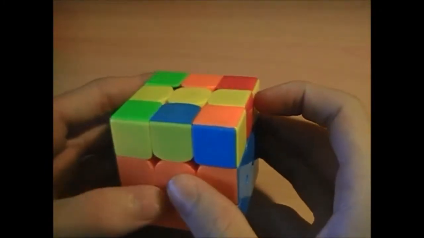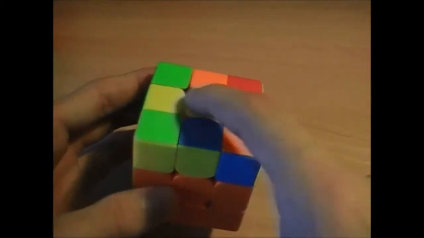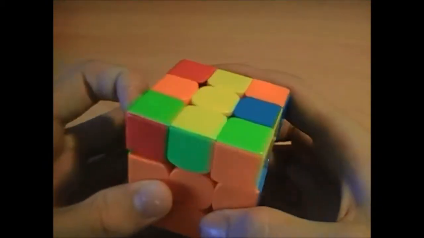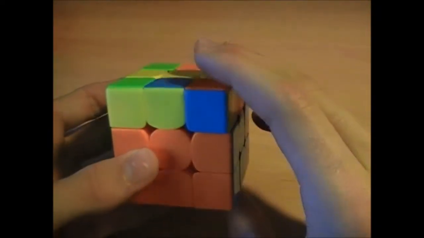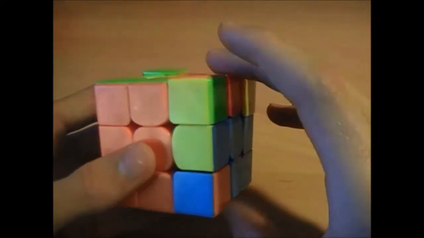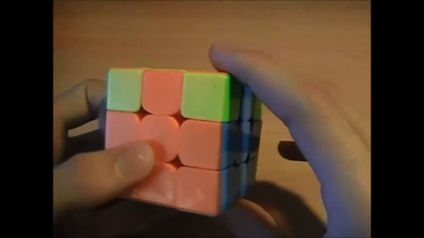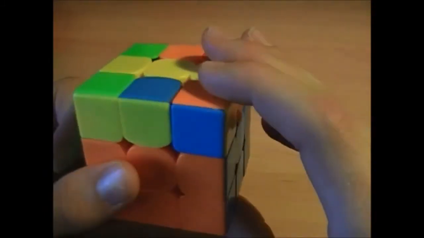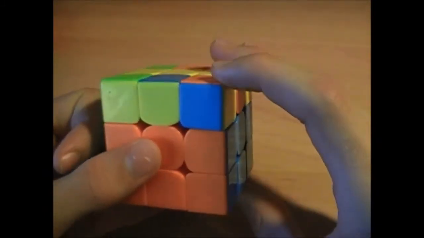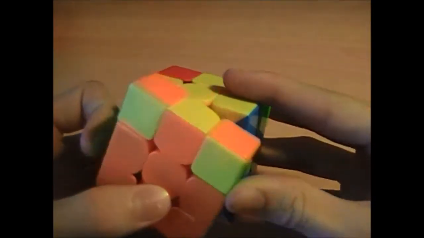To build your yellow cross, all you have to do is this. If you have a line, hold it so that it is horizontal, not vertical. Hold your line horizontal. Do an F move, then do the sexy move, and then do an F prime. Once again, if you've got the line, hold it horizontal, F move, sexy move, F prime.